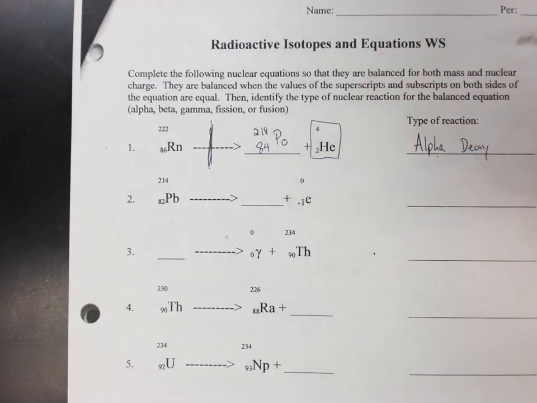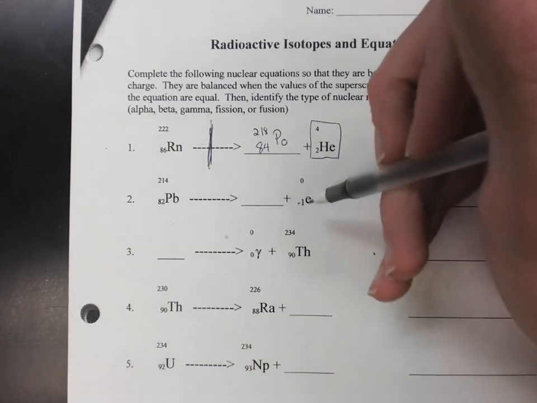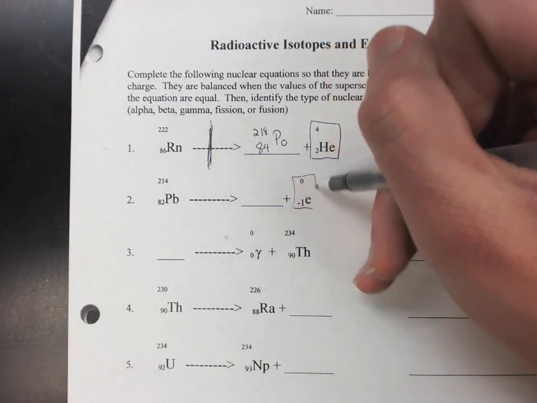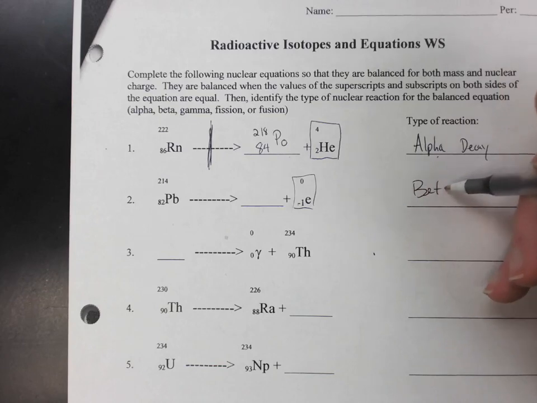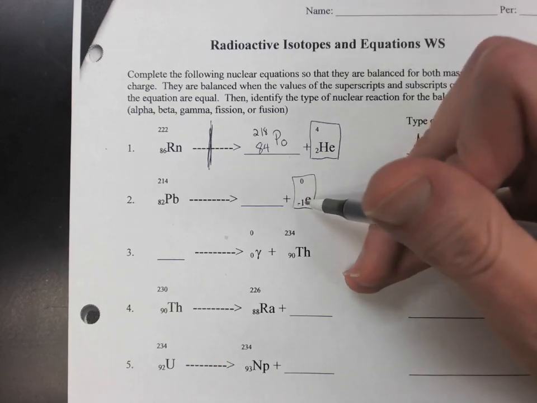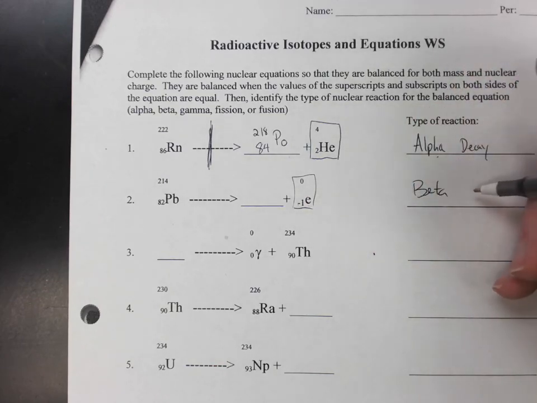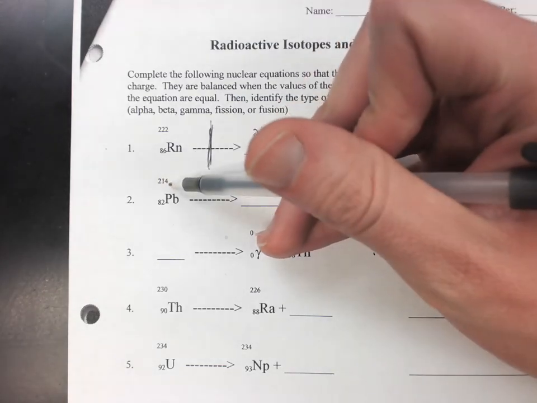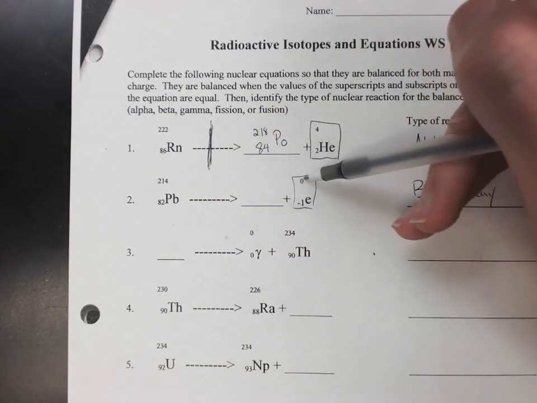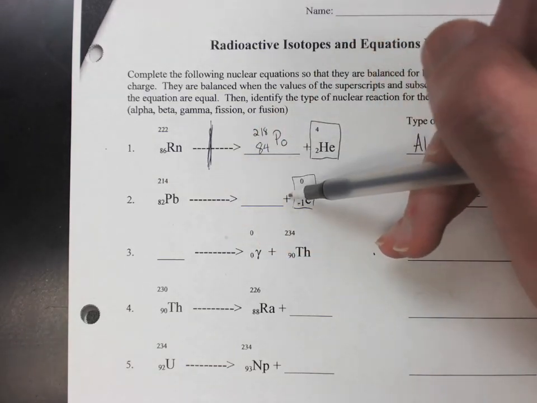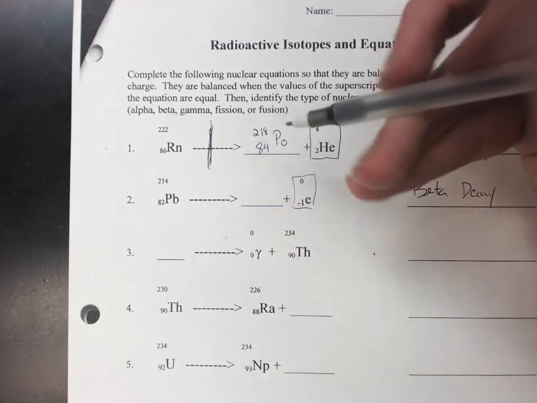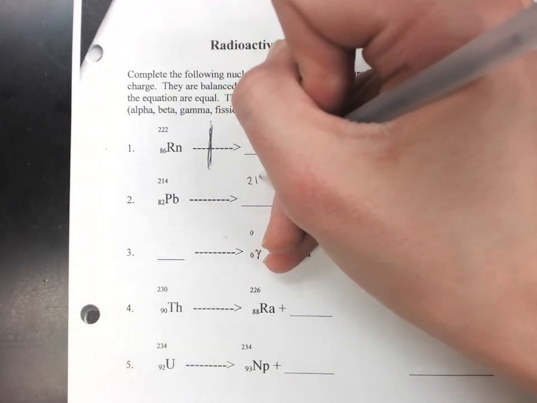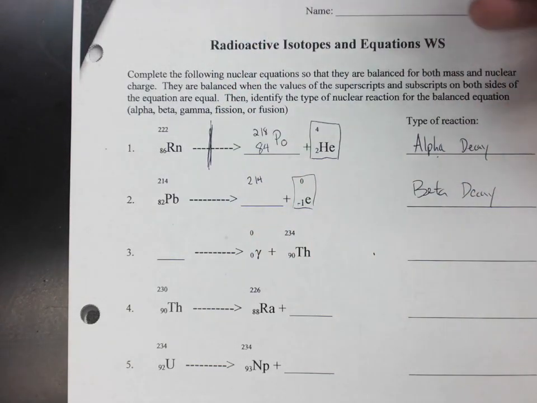So we can try this one together. We can do 2 together. Right off the bat, I kind of gave it away. This is a beta particle. So a 0 over -1 e is beta decay. Then you ask yourself, I have 214 on one side, and I have 0 on the other. What plus 0 gives me 214? It's pretty easy math, 214.